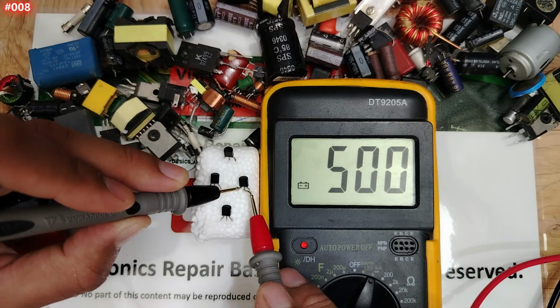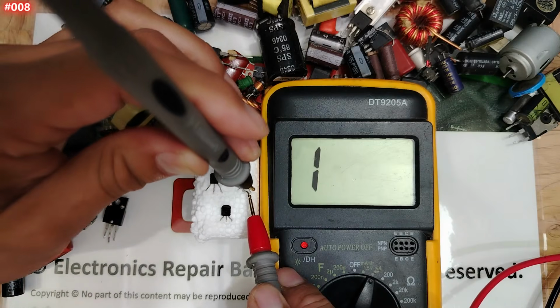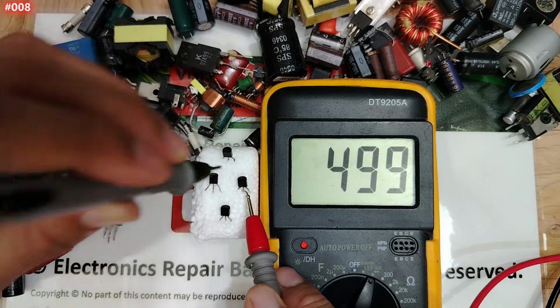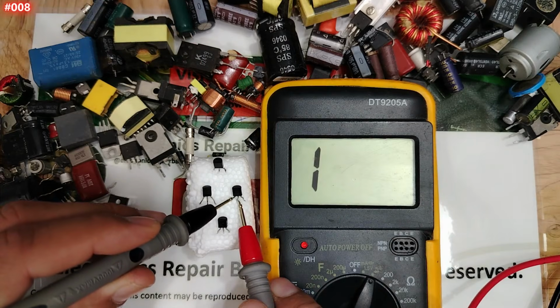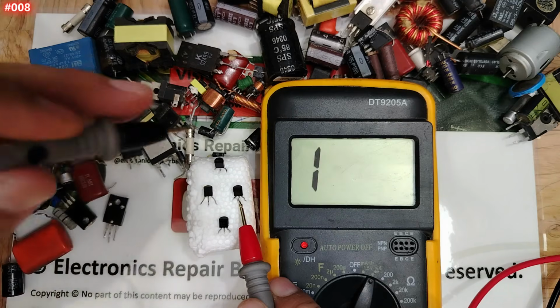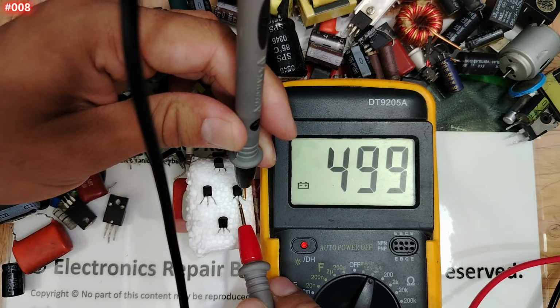Let's move this one to the other pin. We get a reading, my friends. Do you see? The positive terminal here, the black probe, we get a reading. We move the black probe to this side, and we also get a reading.